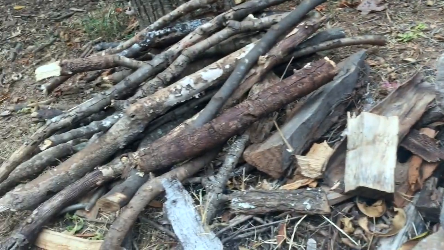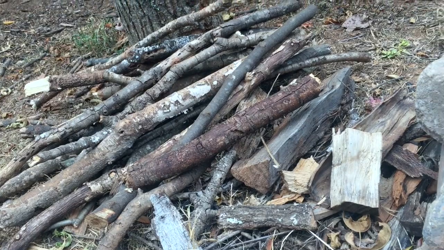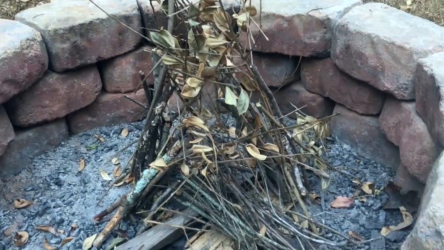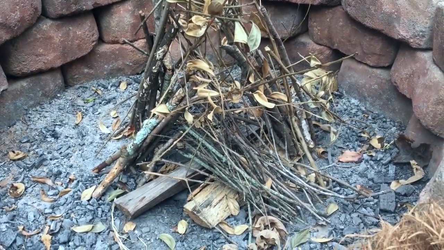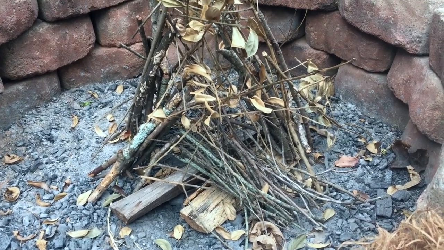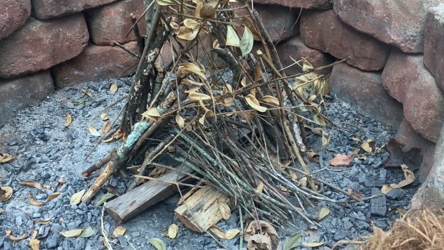What I will do is, as it goes, we'll go in and add those pieces to it as well. But again, we're just making sure that we've got this fire, again, a different way to look at how to build a teepee fire.